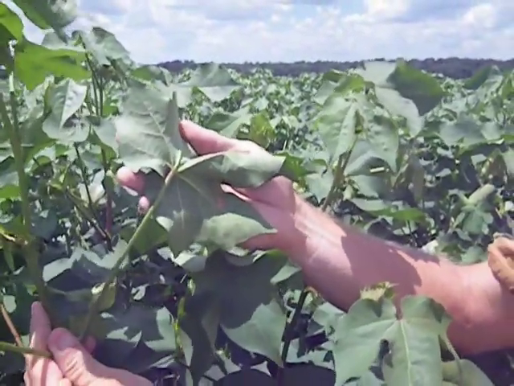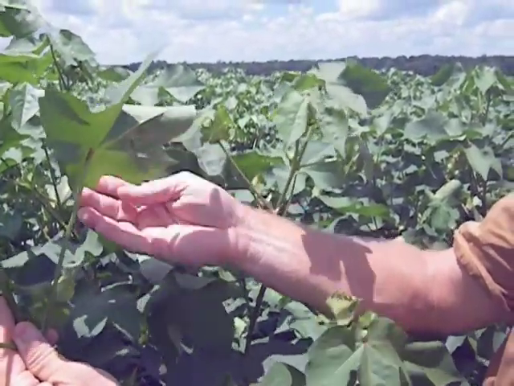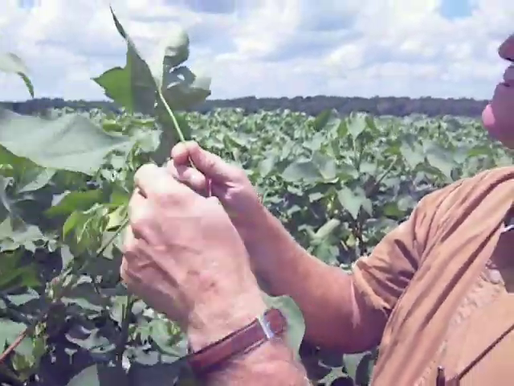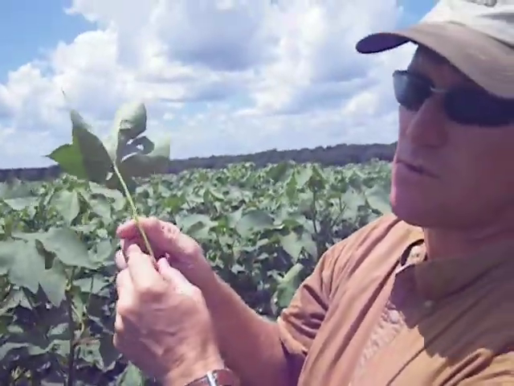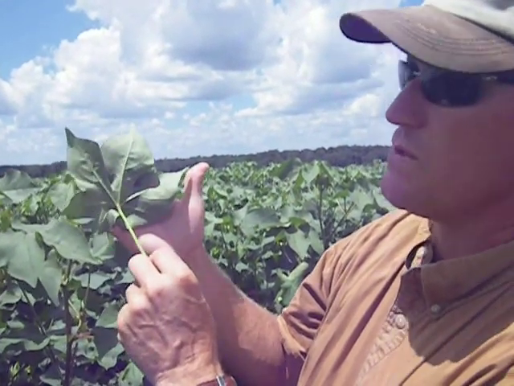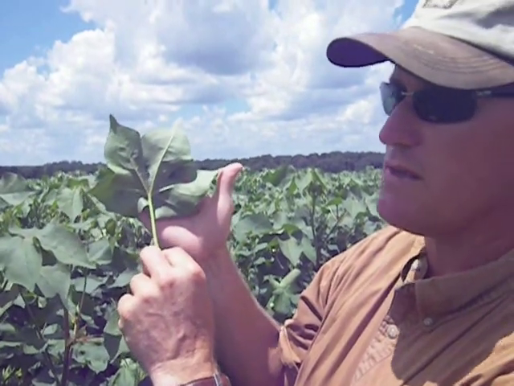We could calculate the percentage of these leaves that were infested with adults. That'd be good information to know. But perhaps more importantly is we could sample the fifth leaf at multiple locations and look for the presence or absence of immature whiteflies. And that would help us know when and if we needed to spray.